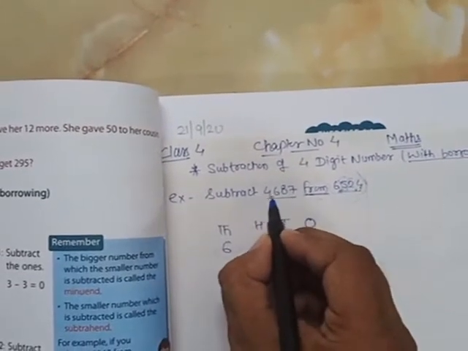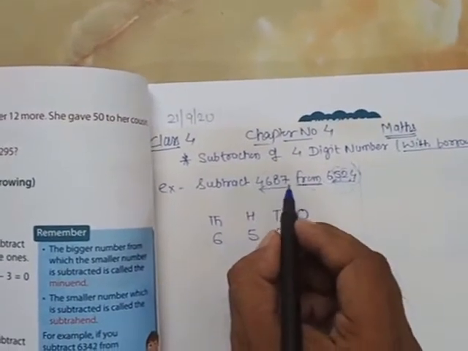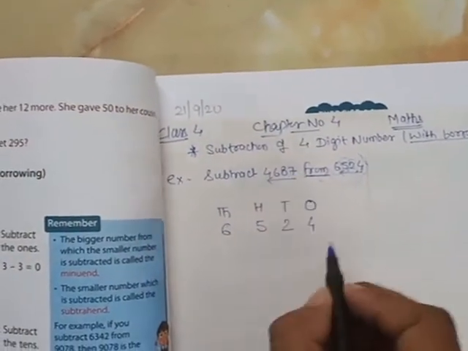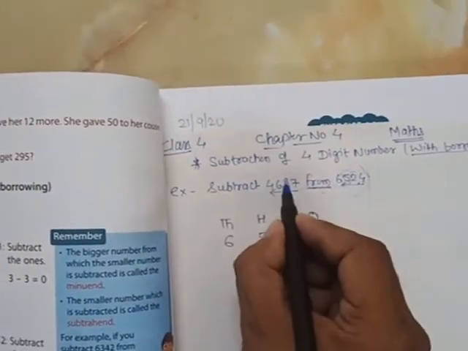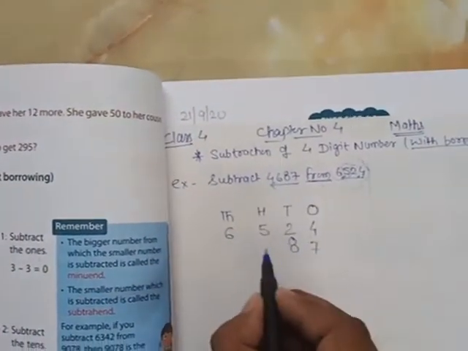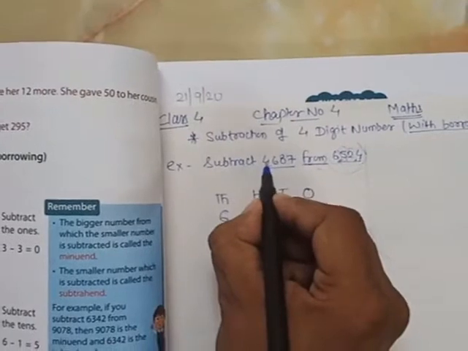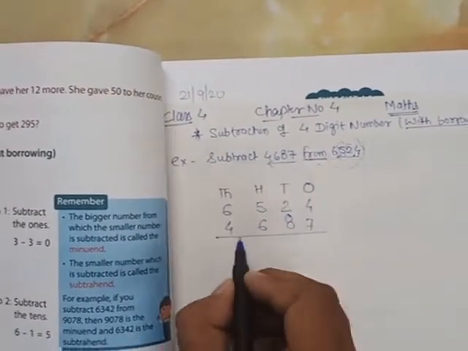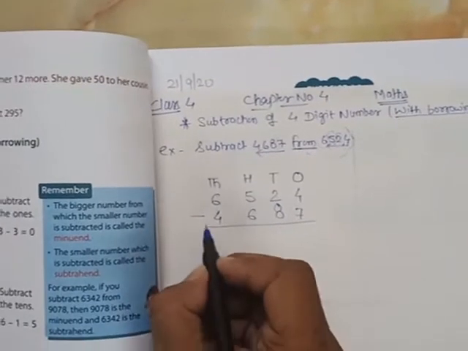We do the same in this number also. It starts from the back side. Here we also start from the 7, that is, the ones number. What is the ones number here? 7. What is the tens number? 8. What is the hundreds number? 6. What is the thousands number? 4. So we have written all the numbers here. Now we will do the subtraction.